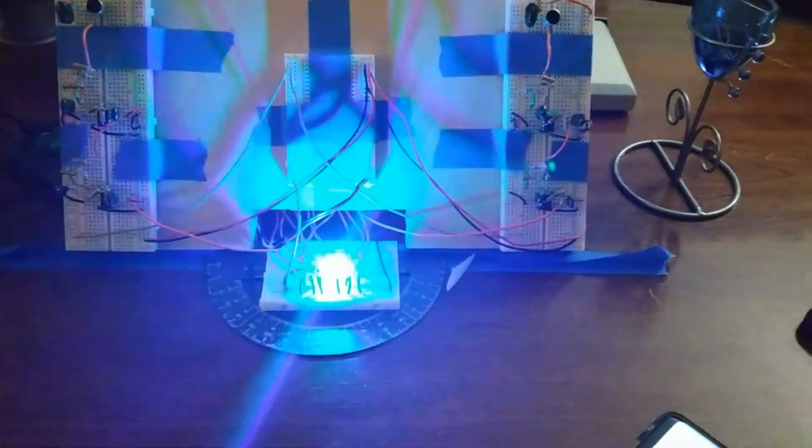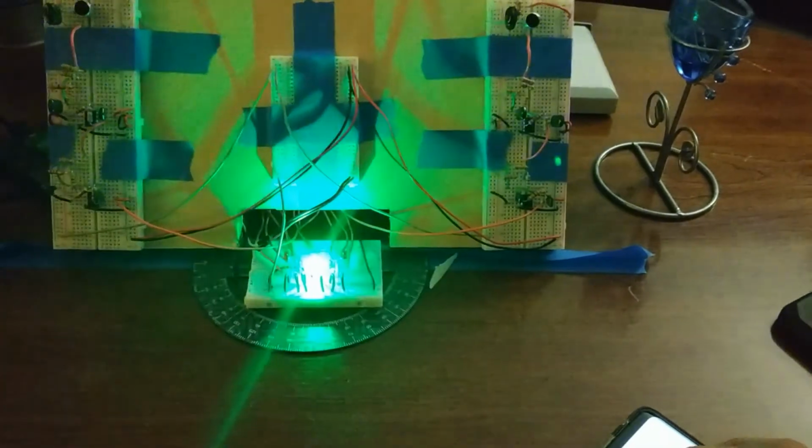And now, to demonstrate that this device is selective, I'm going to also do the same with a 2 kHz tone.